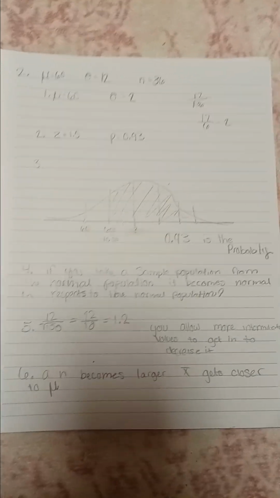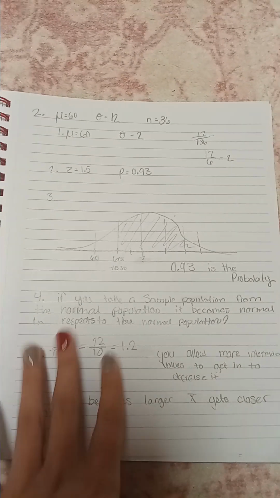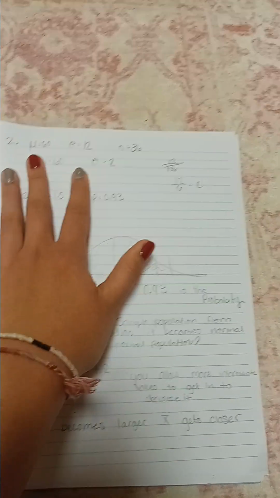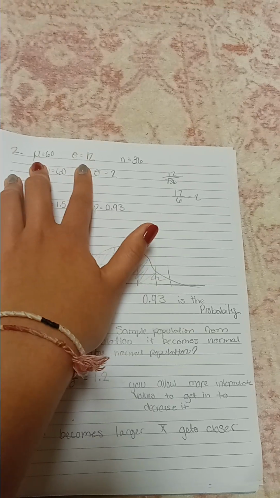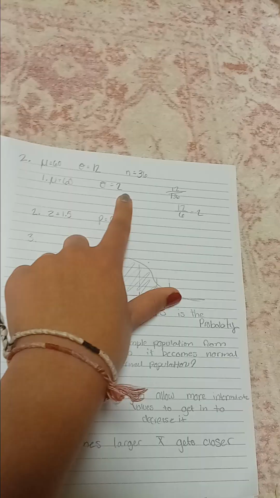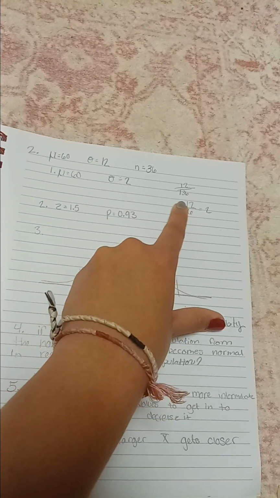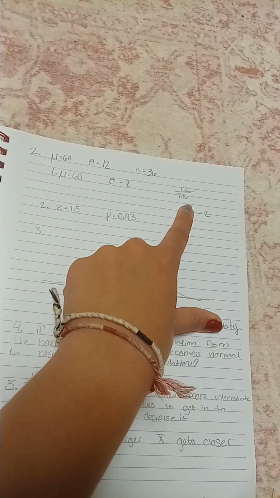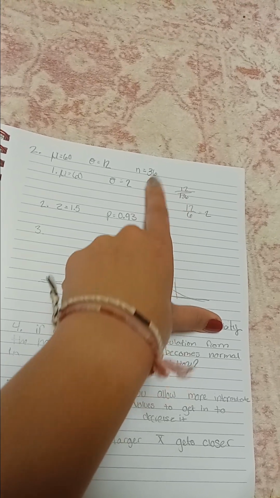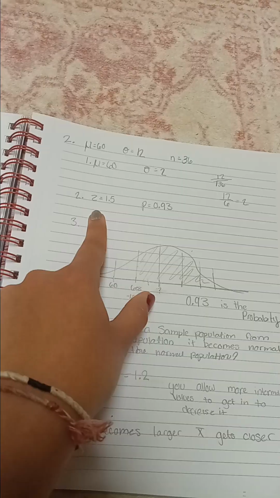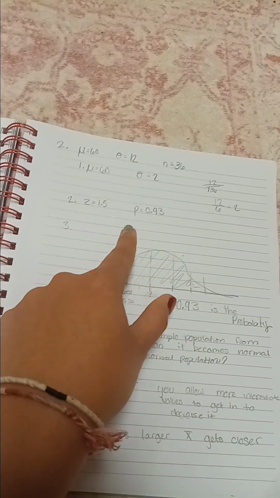Now, problem 2, we also have the same thing. We have what we were given up here: our mean, our standard deviation, and n. So mean is 60, standard deviation is 2. And you do 12 over the square root of the n, not the standard deviation, to get your standard deviation. Now, z equals 1.5 and p equals 0.93.